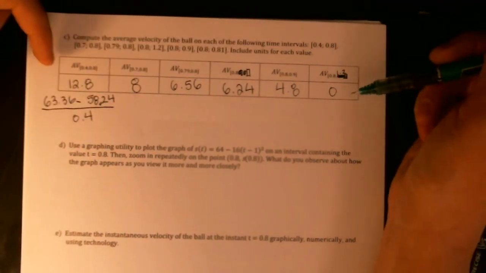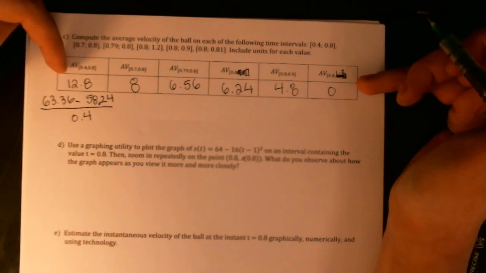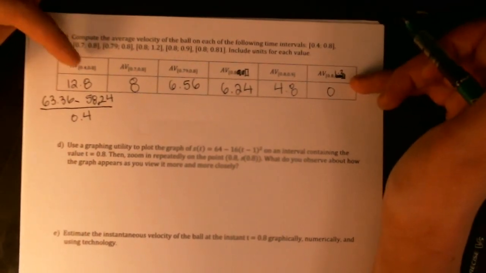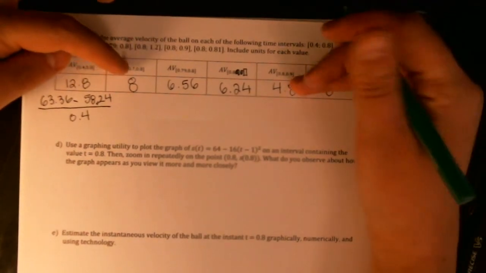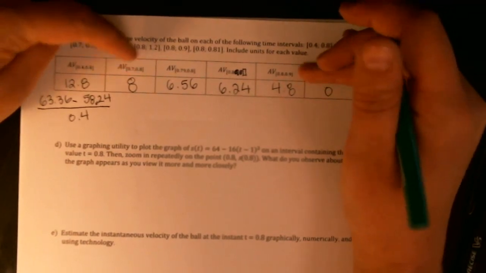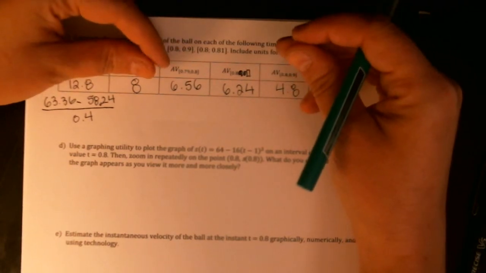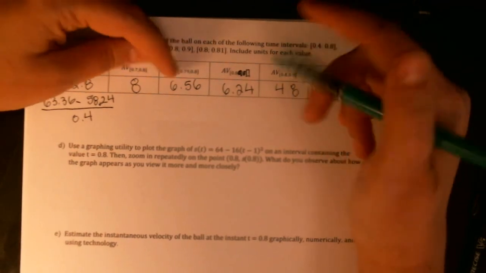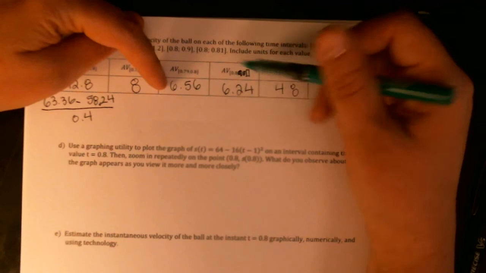So it's looking at what we did here. When we went 0.4 in either direction, we got slopes of 12.8 and 0. When we got a little closer, it went down to 8 on this side and up to 4.8 on this side. When we went even closer, we have these really tiny intervals, 0.79 to 0.8 and 0.8 to 0.81, and one gives us a slope of 6.56 and one gives us a slope of 6.24.